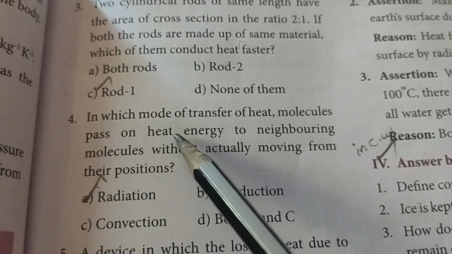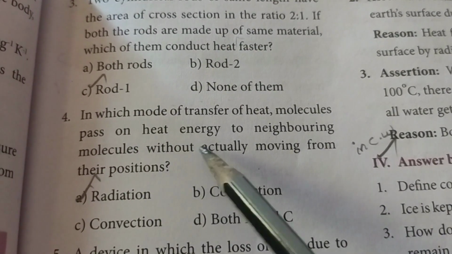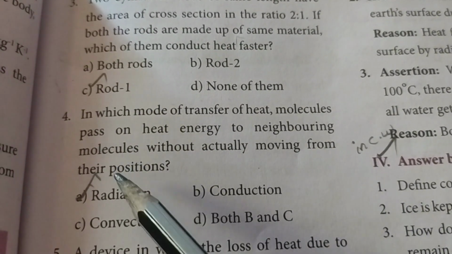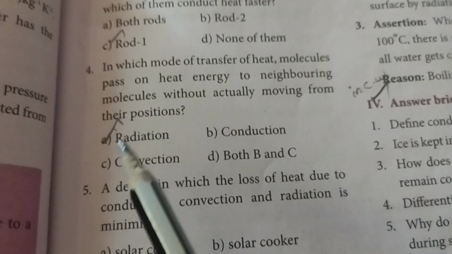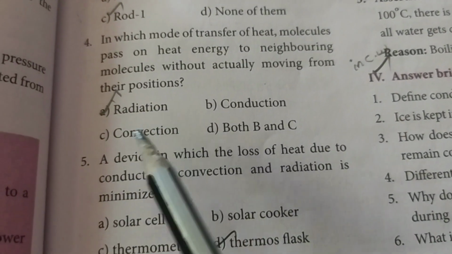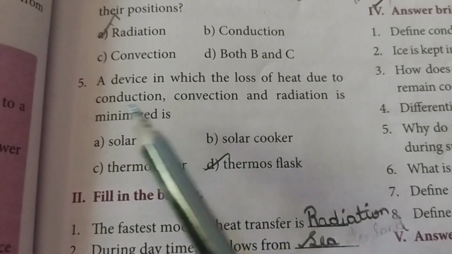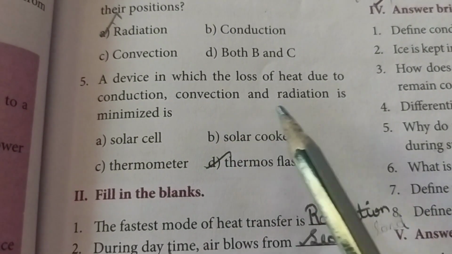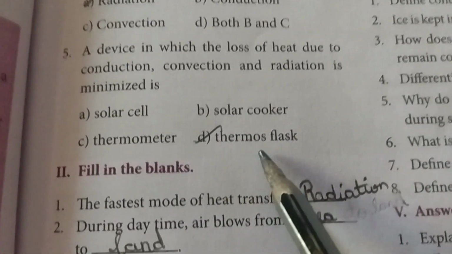Fourth one, in which mode of transfer of heat molecules pass on heat energy to neighboring molecules without actually moving from their positions? Option A answer, radiation. Fifth one, a device in which the loss of heat due to conduction, convection and radiation is minimized is option D, thermos flask.